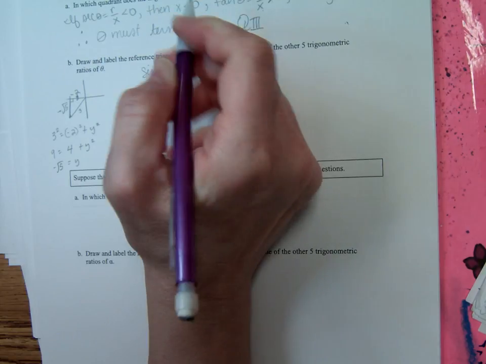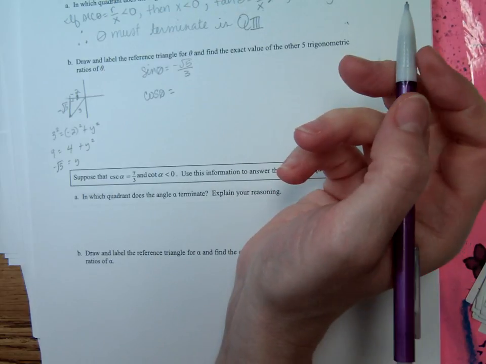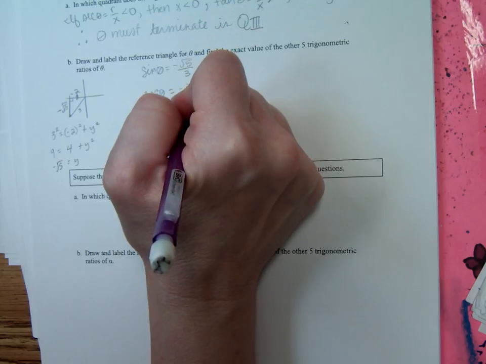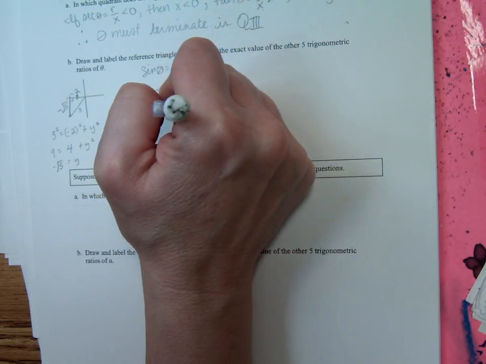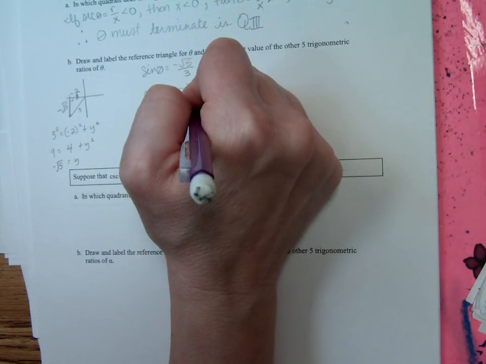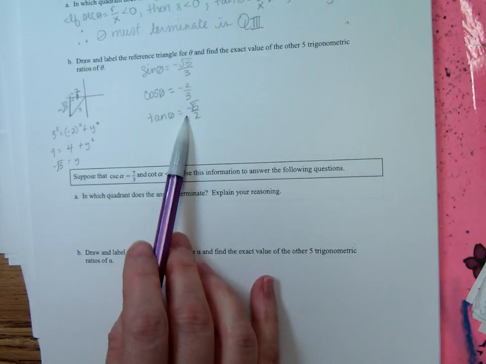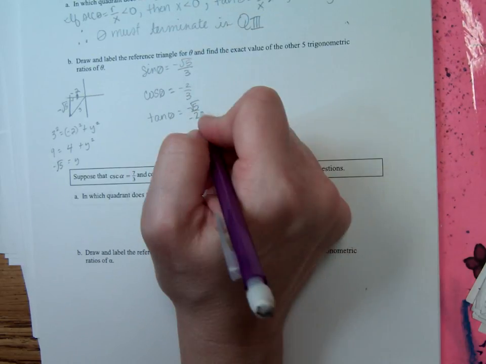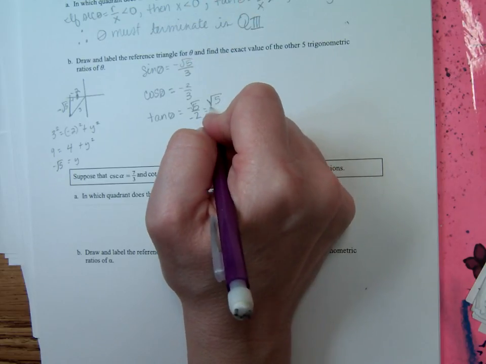What's the cosine of theta? Negative 2/3. They gave us the... Okay, what's the tangent of theta? Square root of 5 over 2. That negative and my square root sign have kind of meshed together, but that's a negative. And then this is going to be a negative, which is going to make it a positive.